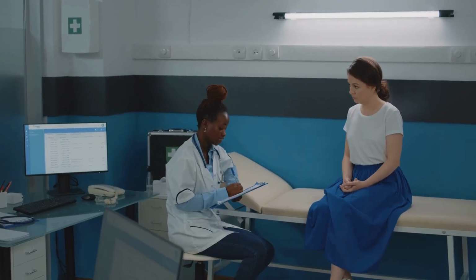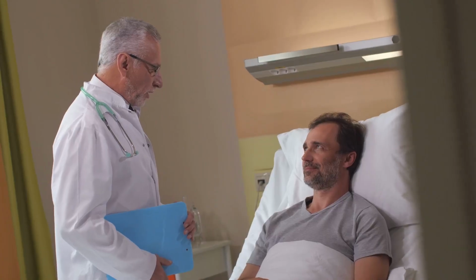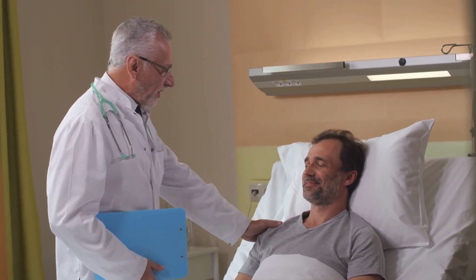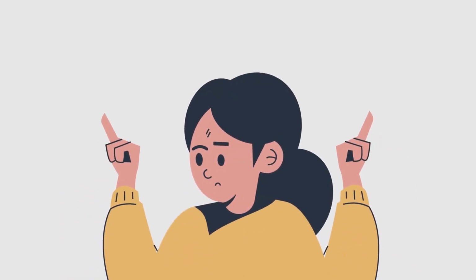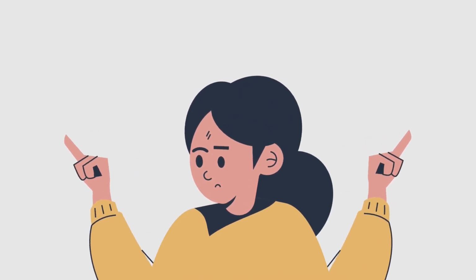Consider a scenario where you are presented with two options for a medical treatment. Option A is framed positively, stating that it has a 70% survival rate. Option B, on the other hand, is framed negatively, highlighting a 30% mortality rate. While both options convey the same information, studies show that people are more likely to choose option A due to its positive framing.